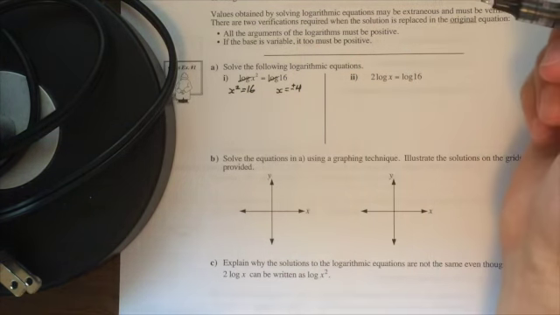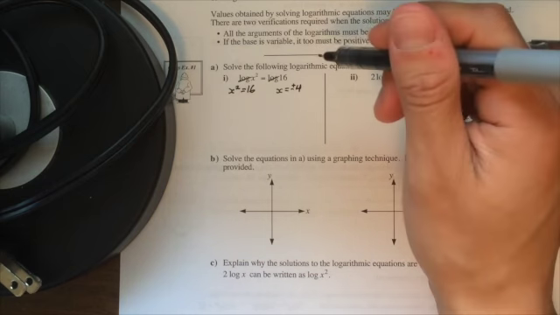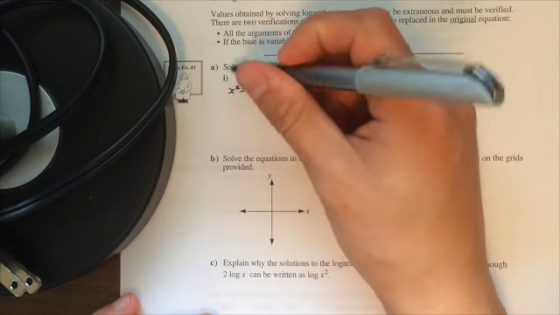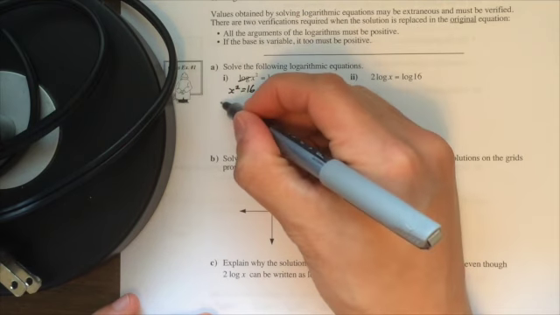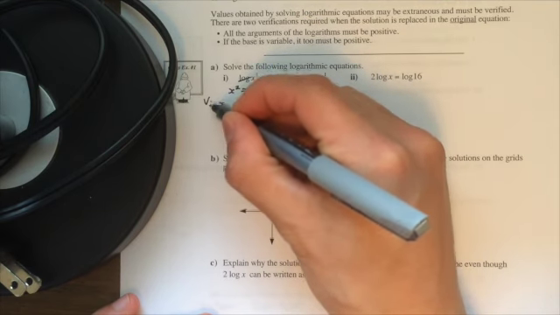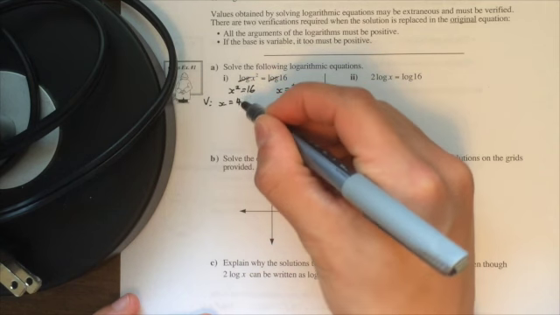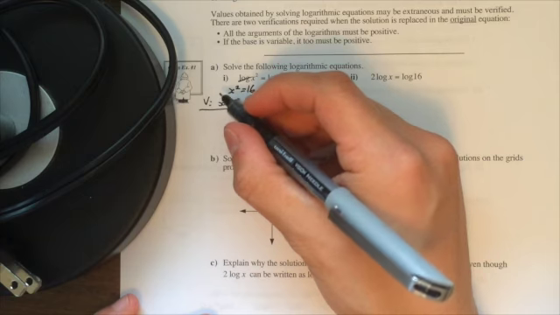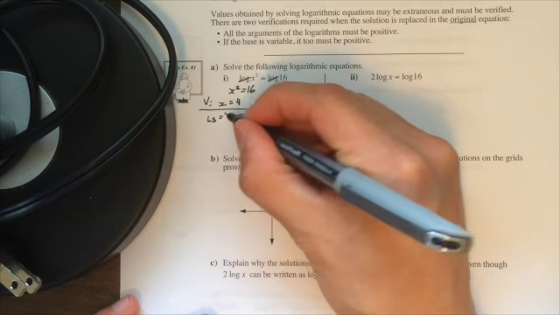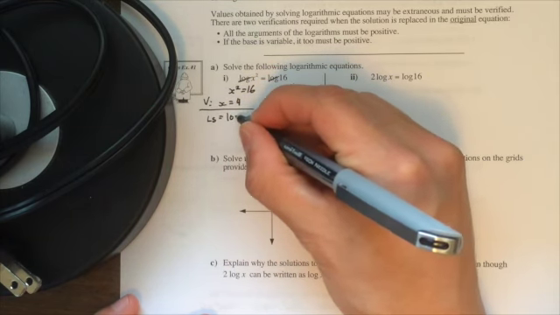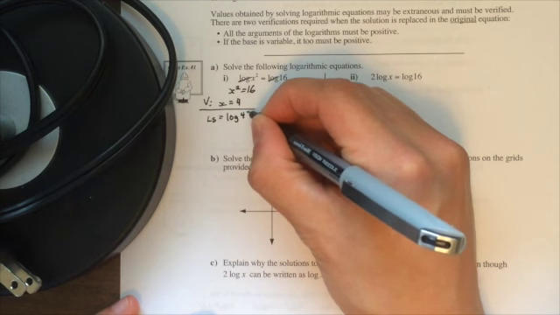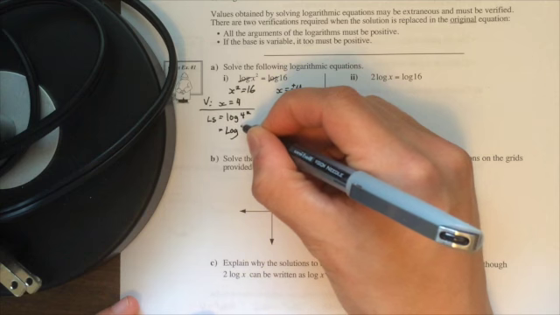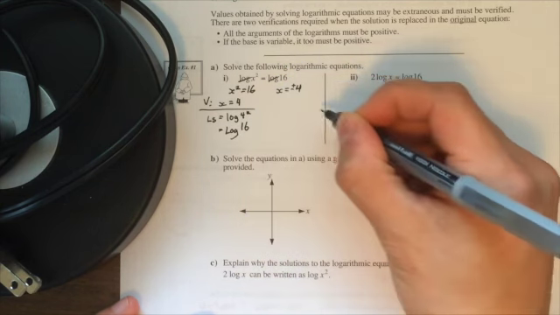So now all we need to do is verify which one is the actual solution. If I'm verifying x equals 4, I know that the left side needs to be equal to log of 4 squared, and that would be equal to log of 16.